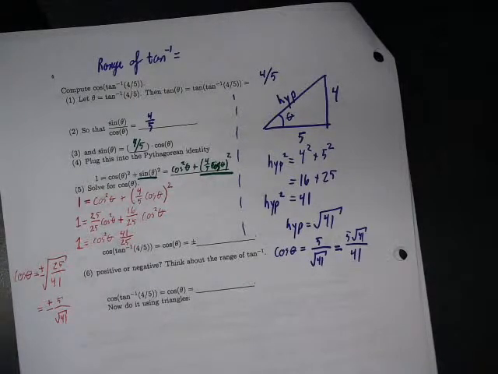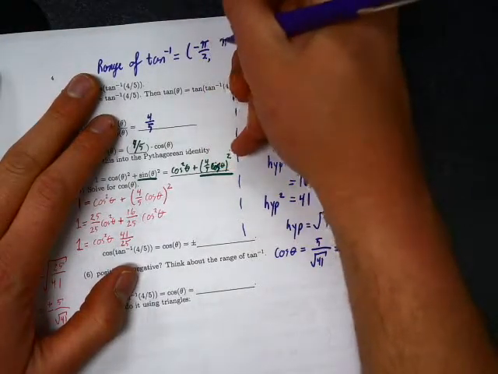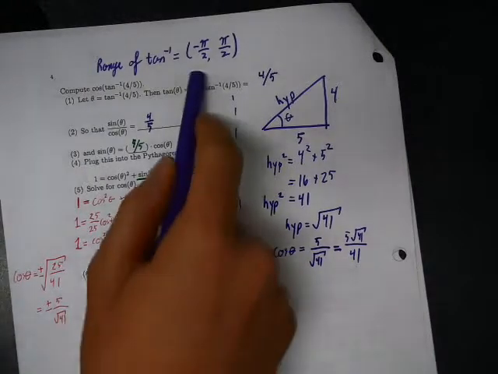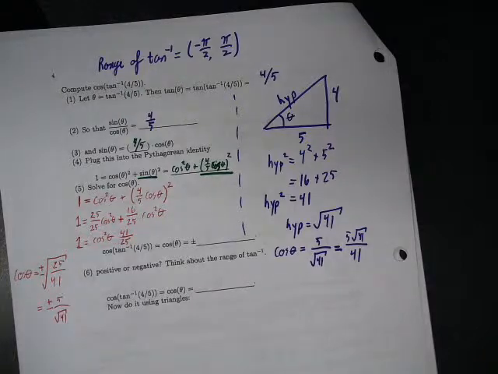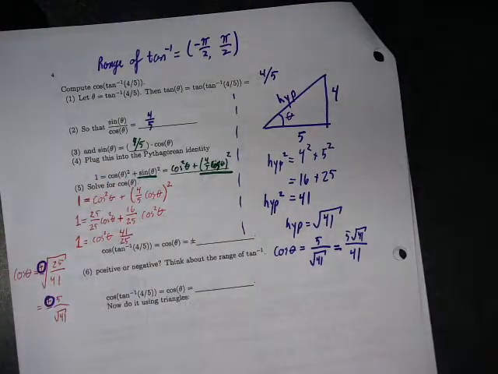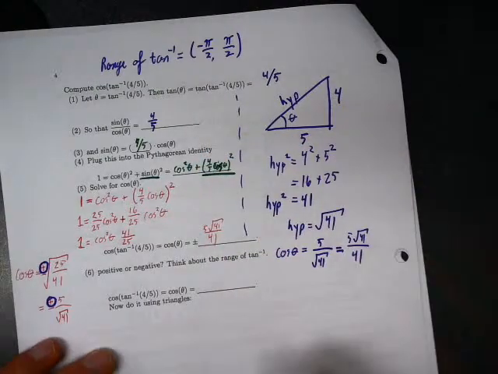Negative pi over 2 to pi over 2. What quadrants do those trace out? That's quadrant 1 and 4. Okay, nice. So this is quadrant 1 or quadrant 4. In quadrant 1 or quadrant 4, is cosine positive or negative? Cosine is positive. So we get 5 over root 41, which we already know is going to simplify down to 5 over root 41.